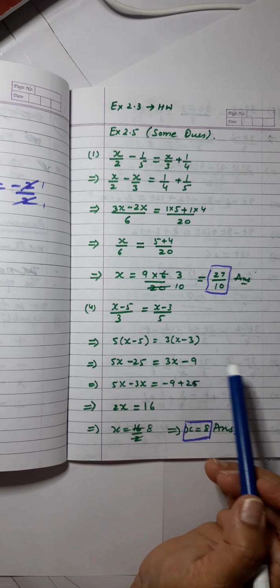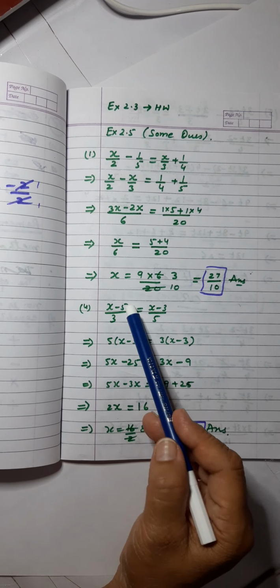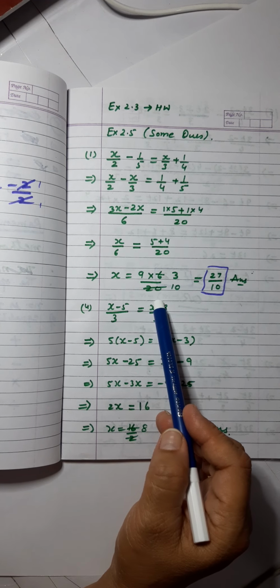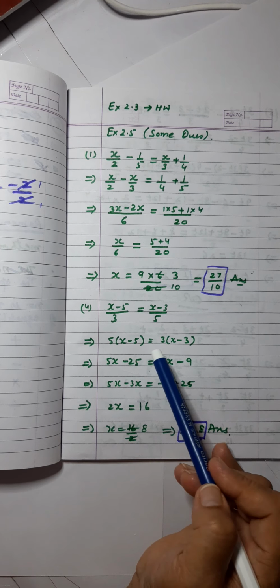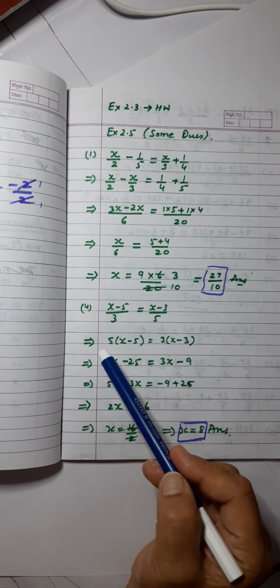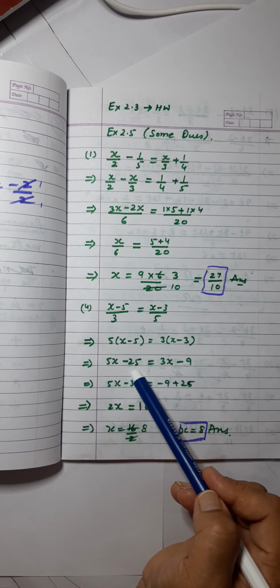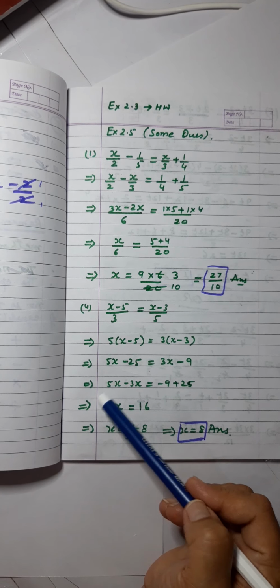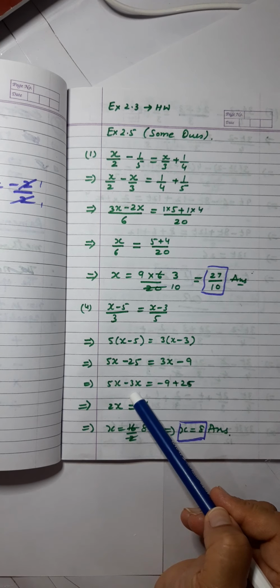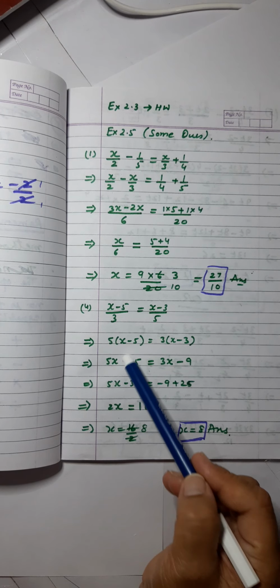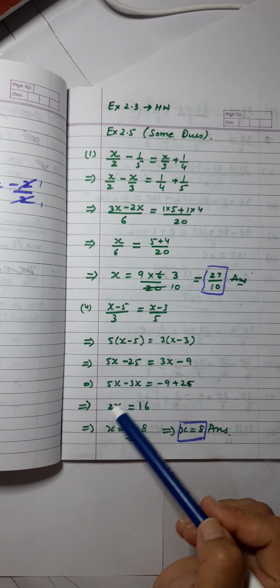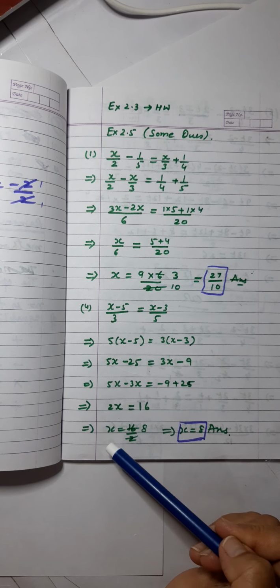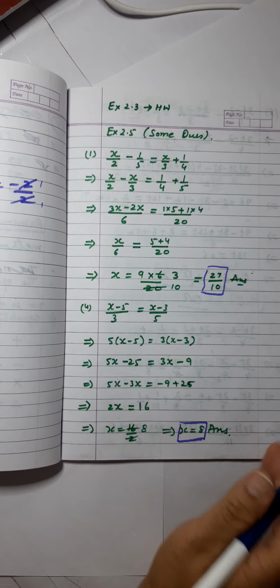Let's take one more example which is very easy. x minus 5 upon 3 is equal to x minus 3 upon 5. This is very easy to handle, just cross multiply. 5 into x minus 5 is equal to 3 into x minus 3. This implies 5x minus 25 is equal to 3x minus 9. This implies 5x minus 3x is equal to minus 9 plus 25, which implies 2x is equal to 16. This implies x is equal to 8. Answer.